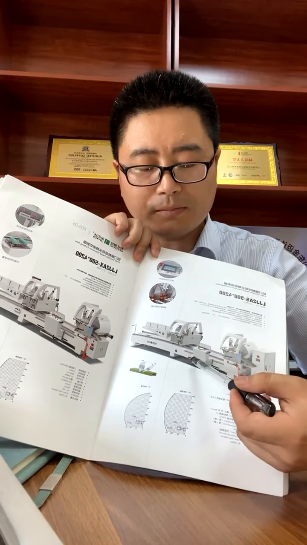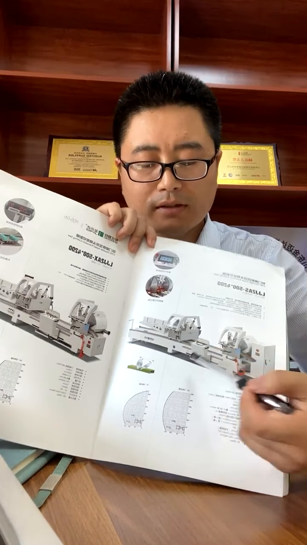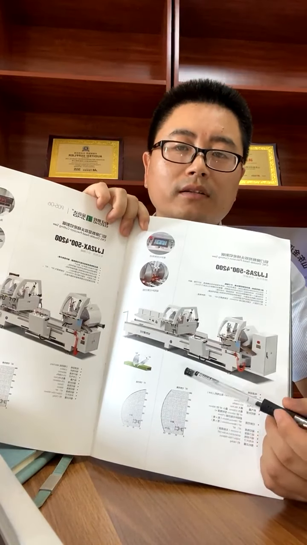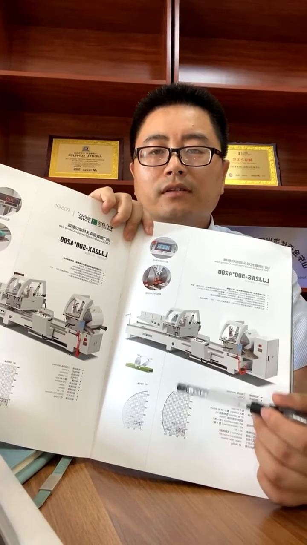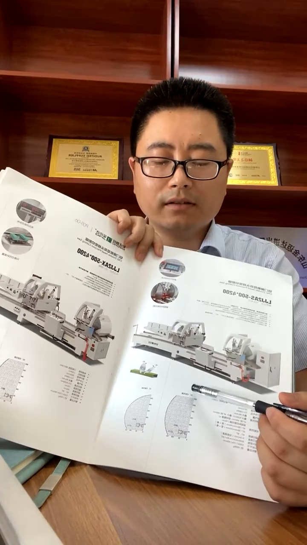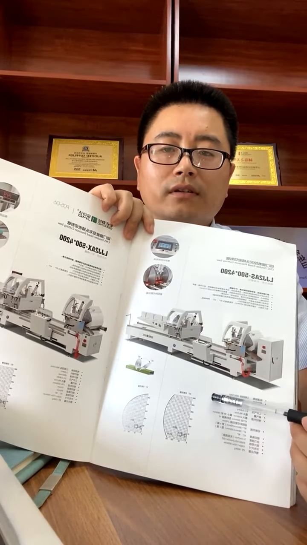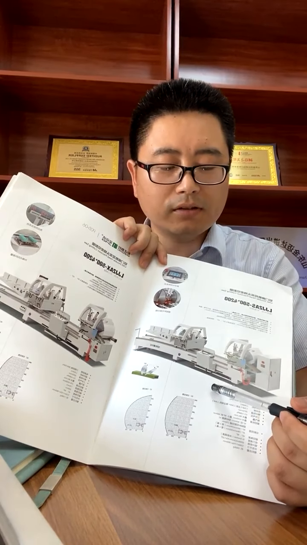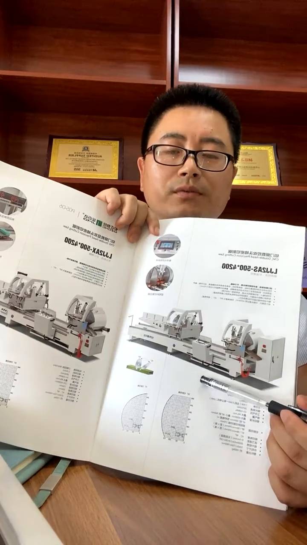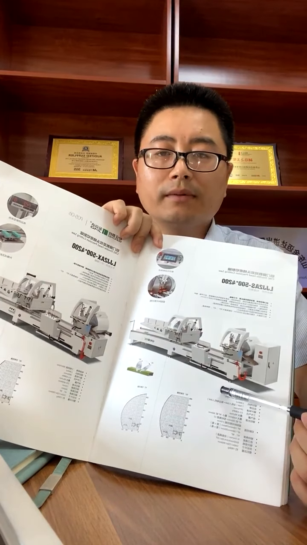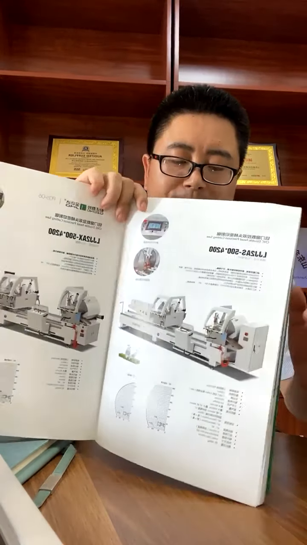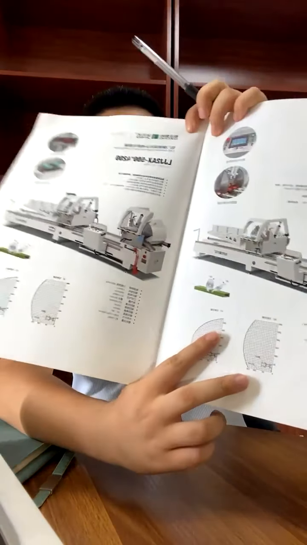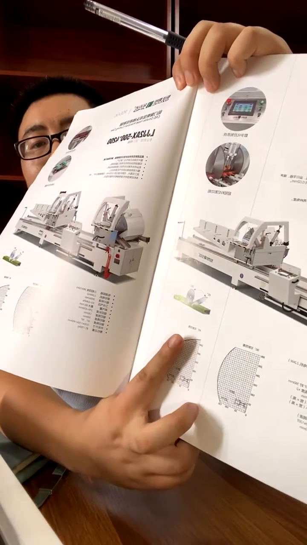There are three support points, 1, 2, 3. It will work automatically to support the profiles and make sure it is in horizontal level when the profile is cut. We use this way to improve the cutting precision about the cutting angle. And you can see here about the cutting angle here.